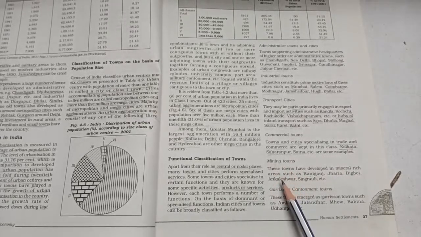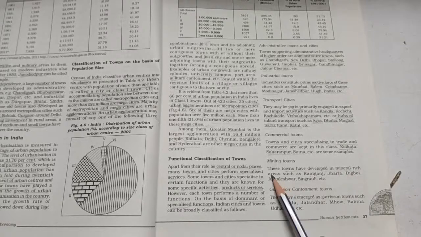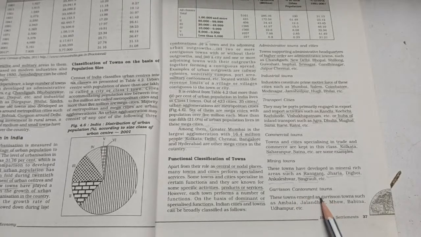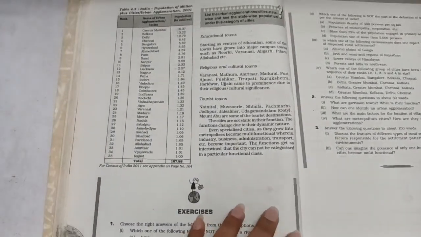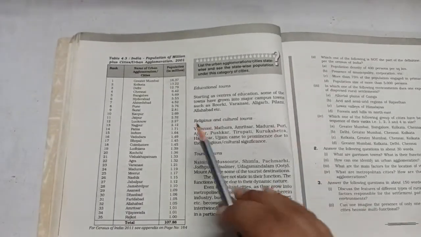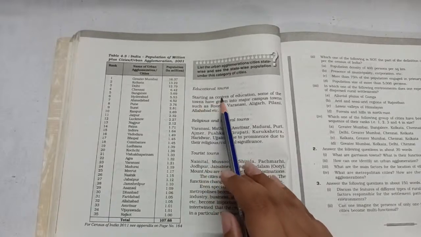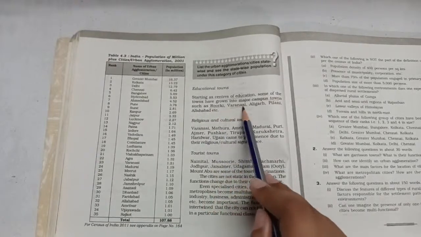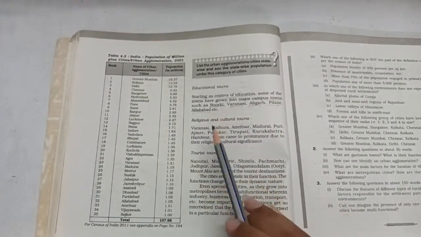Mining towns. These towns have developed in mineral-rich areas such as Raniganj, Jharia, Digboi, Ankleshwar, Singrauli, etc. Garrison cantonment towns. These towns emerged as garrison towns such as Ambala, Jalandhar, Mhow, Babina, Udhampur, etc. Educational towns. Starting as centers of education, some of the towns have grown into major campus towns such as Roorkee, Varanasi, Aligarh, Pilani, Allahabad, etc.